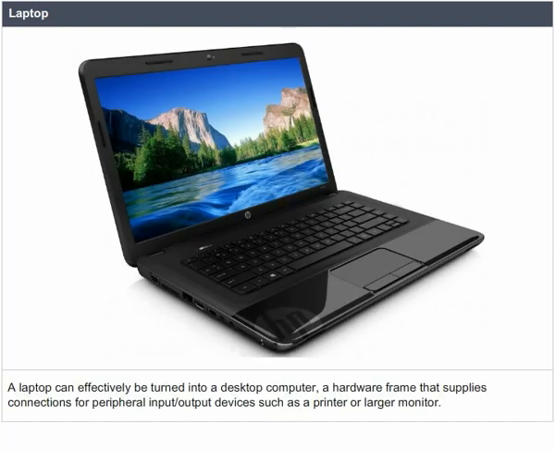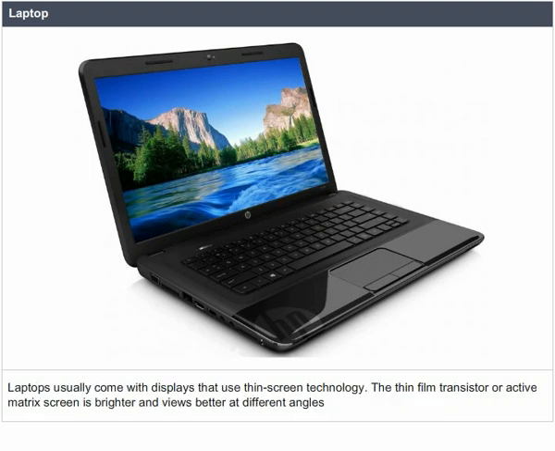Laptop. A laptop can effectively be turned into a desktop computer, a hardware frame that supplies connections for peripheral input or output devices such as a printer or a larger monitor. Laptops usually come with displays that use thin screen technology. The thin film transistor or active matrix screen is brighter and views better at different angles.